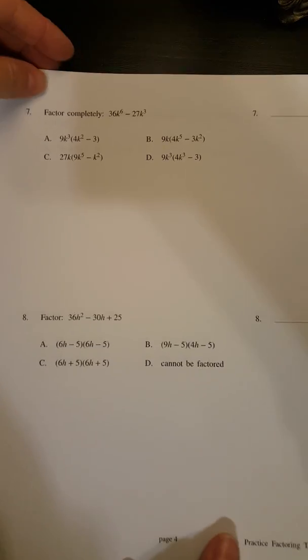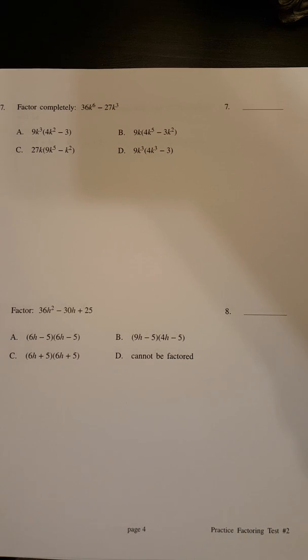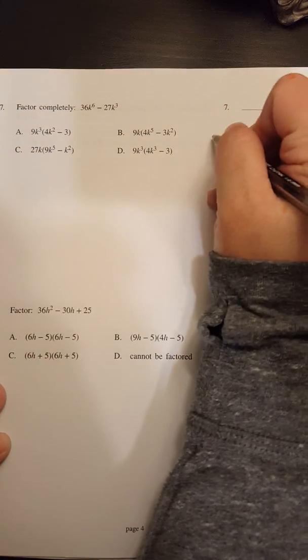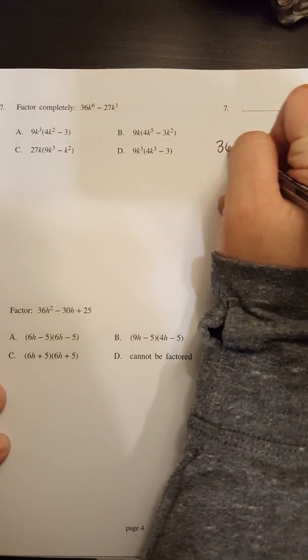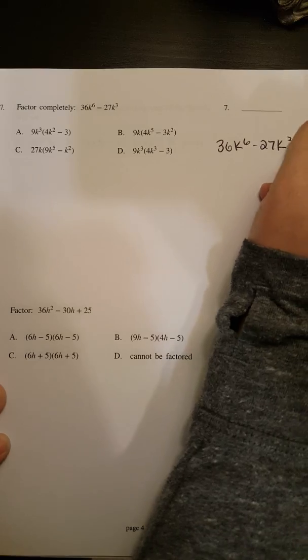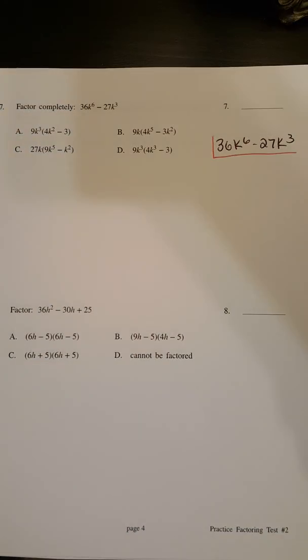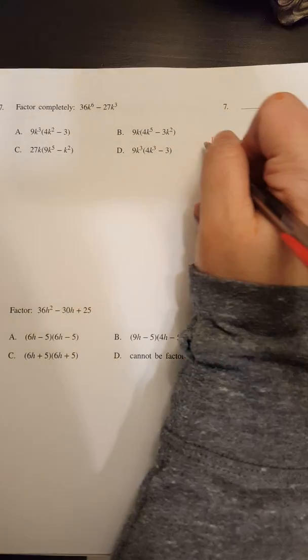All right, so number 7 says to factor completely. Now this is a binomial. It's subtraction. 36 is a perfect square, 27 is not. So that tells me instead of being able to do our difference of squares, we need to look to see if they have a greatest common factor. All right, so in this problem, 36 and 27, I can divide both of those by 3.